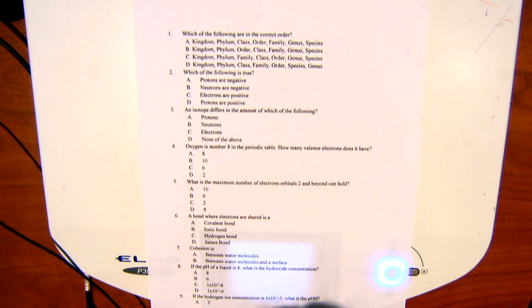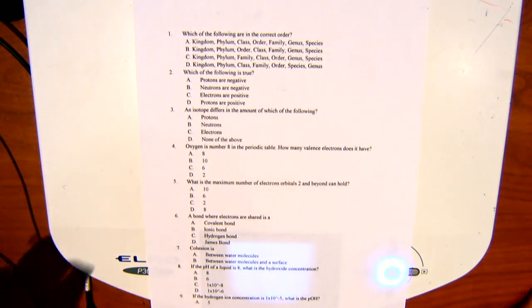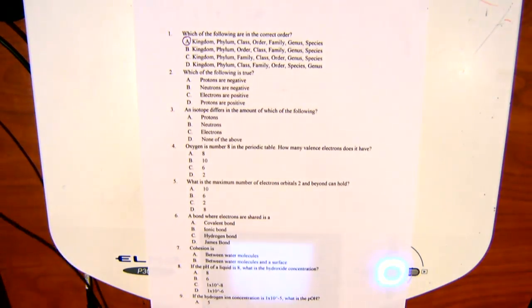All right, number 1. Which of the following are in the correct order? Right away I can see that it's A. I like to use an acronym to remember which order is the correct order.